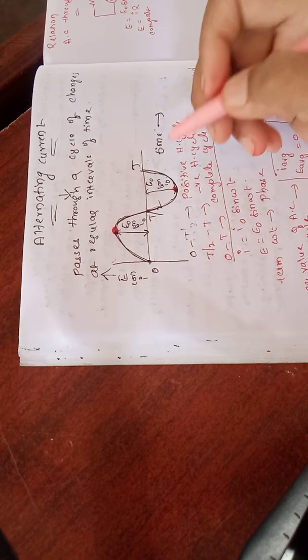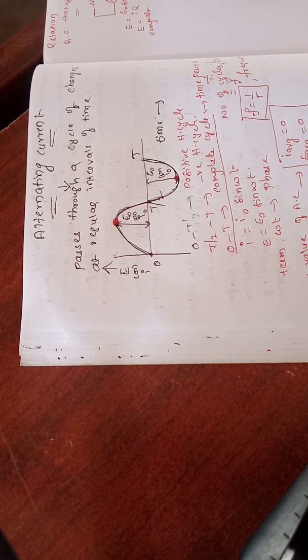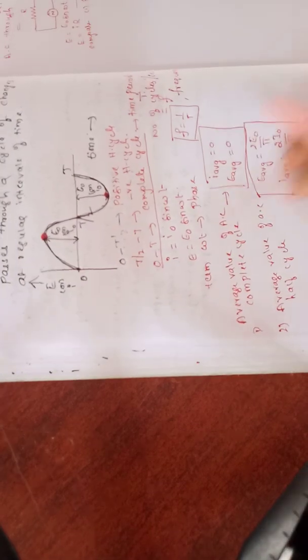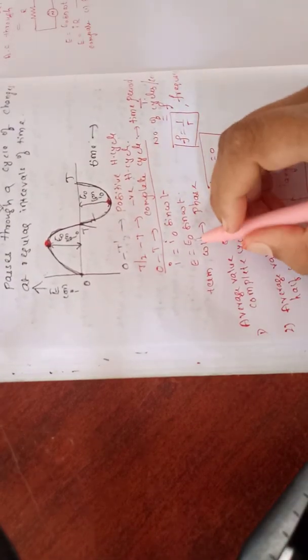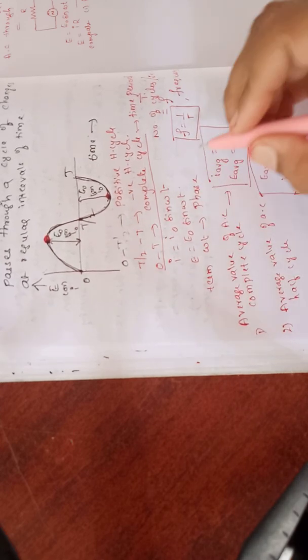Here, alternating current or voltage is written in terms of sine, such as I equal to I naught sin omega t, E equal to E naught sin omega t, where omega t indicates the phase.